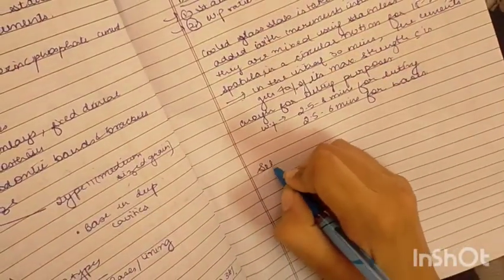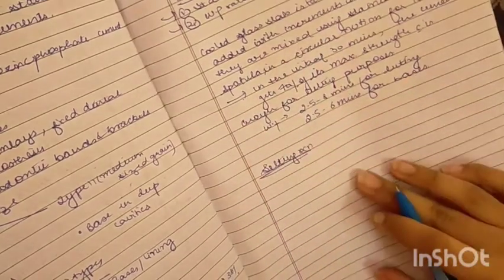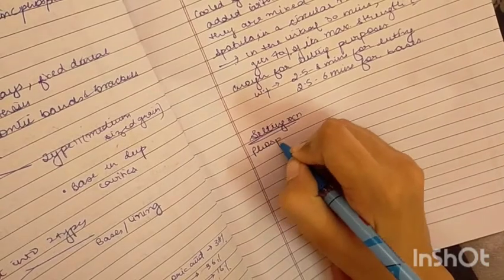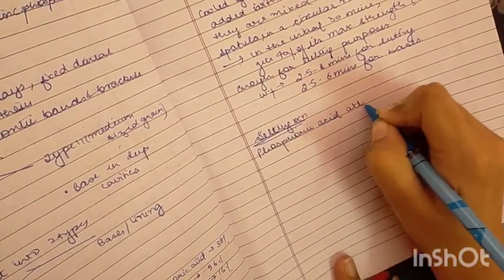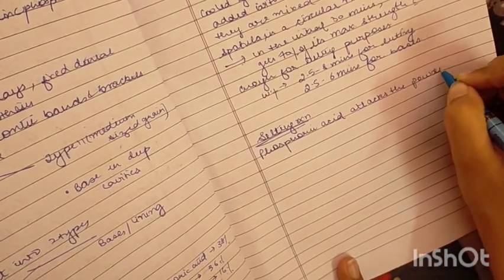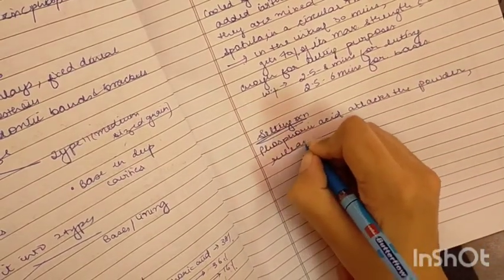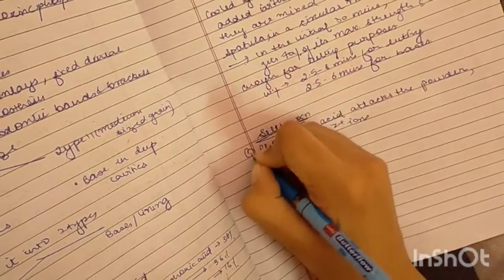Now I'll tell you about the setting reaction. In setting reaction, what actually happens is the phosphoric acid attacks the powder, which has Zn as the basic constituent, and releases Zn2+ ions. Okay, first point.